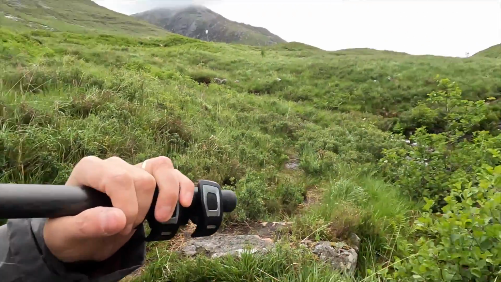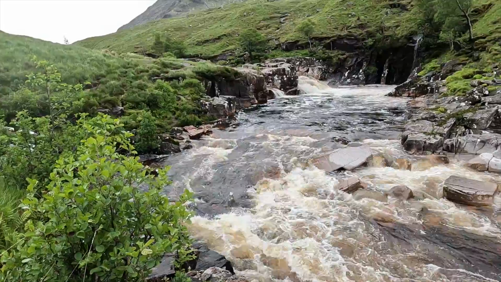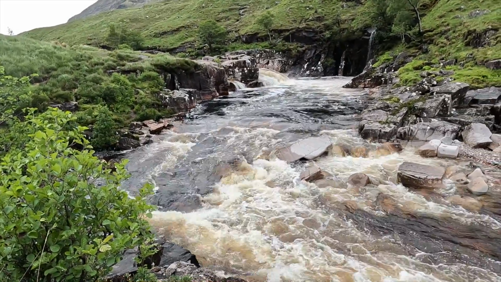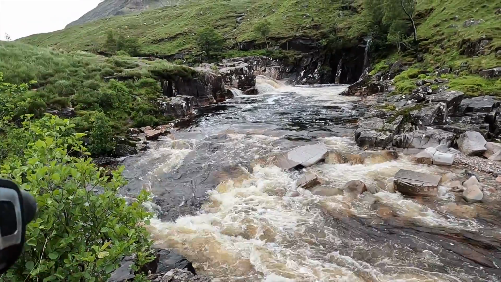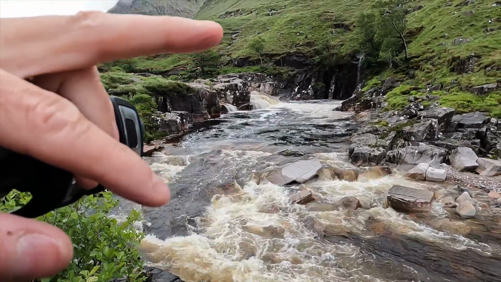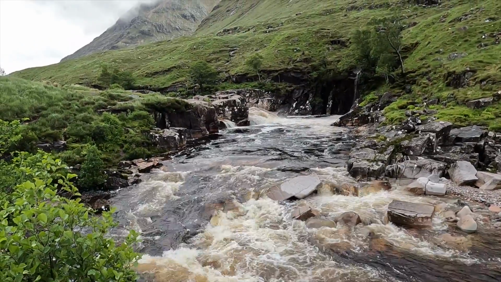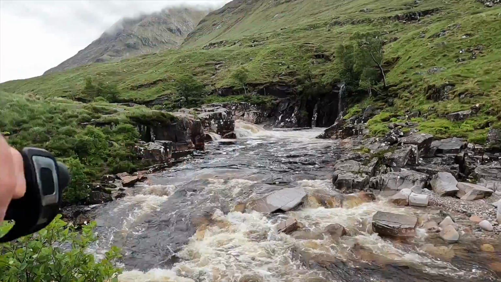So I've just got to the base of the hill that I climbed down, and I'm just right next to the river. But look at the colour. Because we've had such a wet spell, we've got some nice peaty brown all mixed in with the water. And as you can see, that cascade over there, it's pretty strong, and the colour's really nice. Plus it's got a surrounding of all these trees.